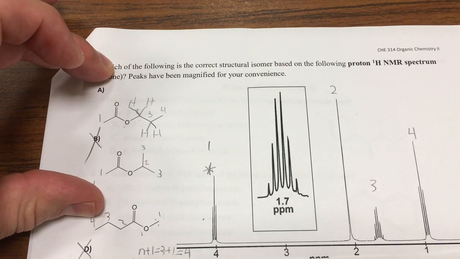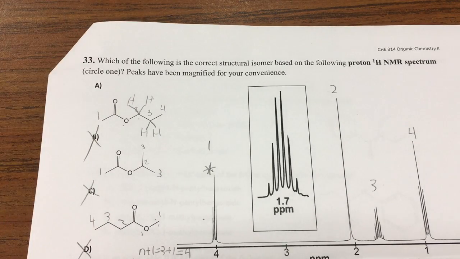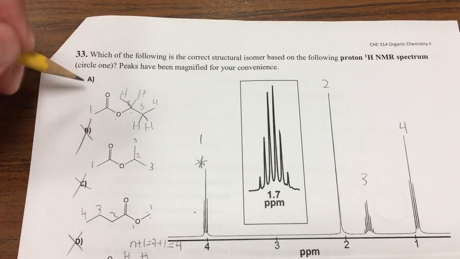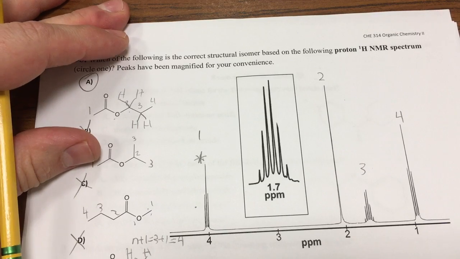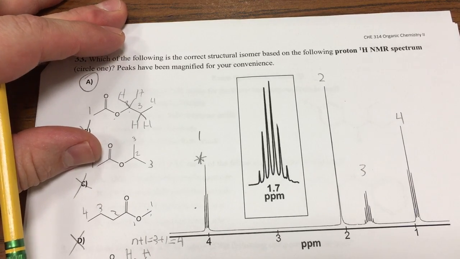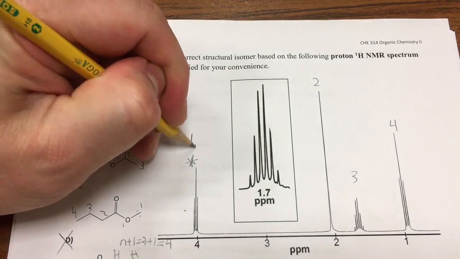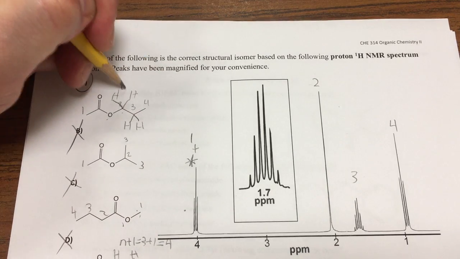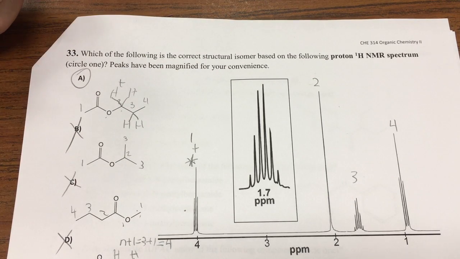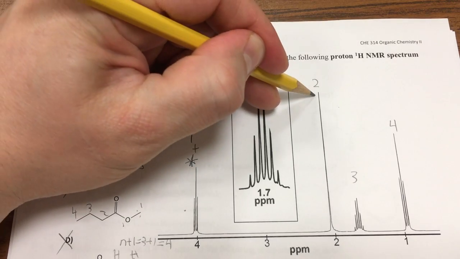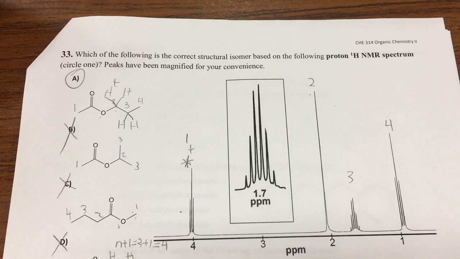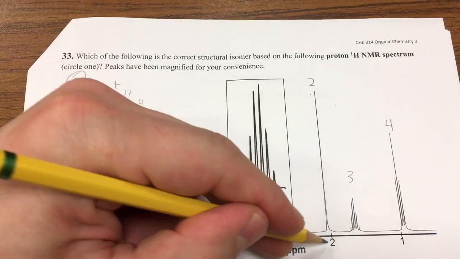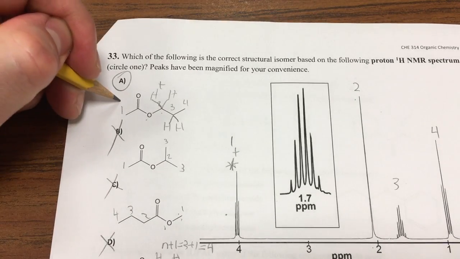So now let's identify all the peaks here just to finalize. We've selected the correct answer choice. It's A, but just to make sure and just so you guys have a good review of NMR. Here we have a triplet. That's this one right here at 4 ppm. We go to the next peak at 2 ppm. That is a singlet right here, this one over here.